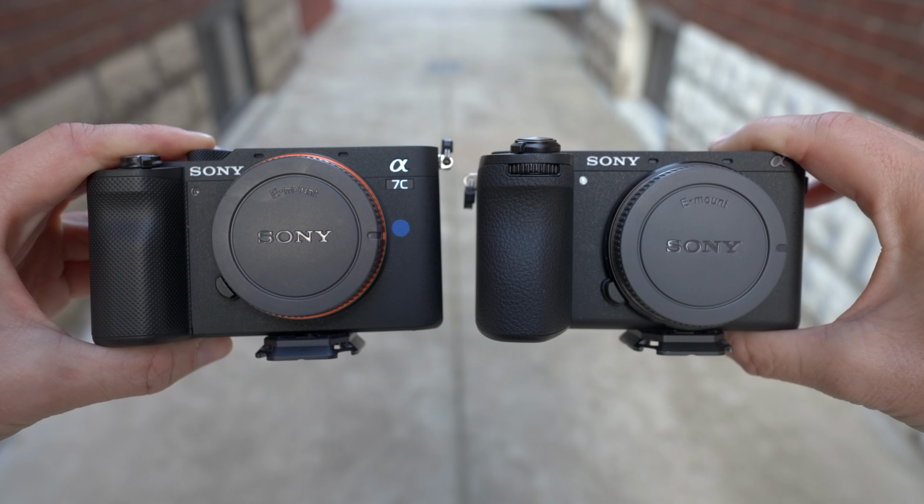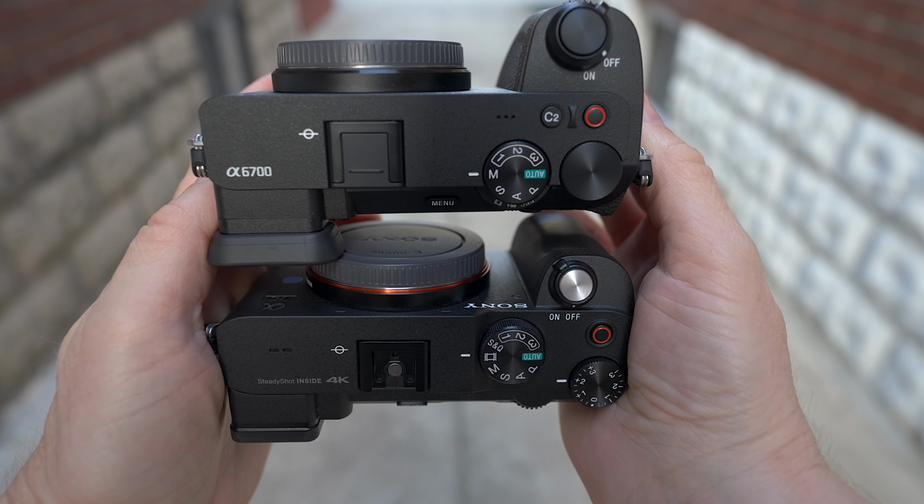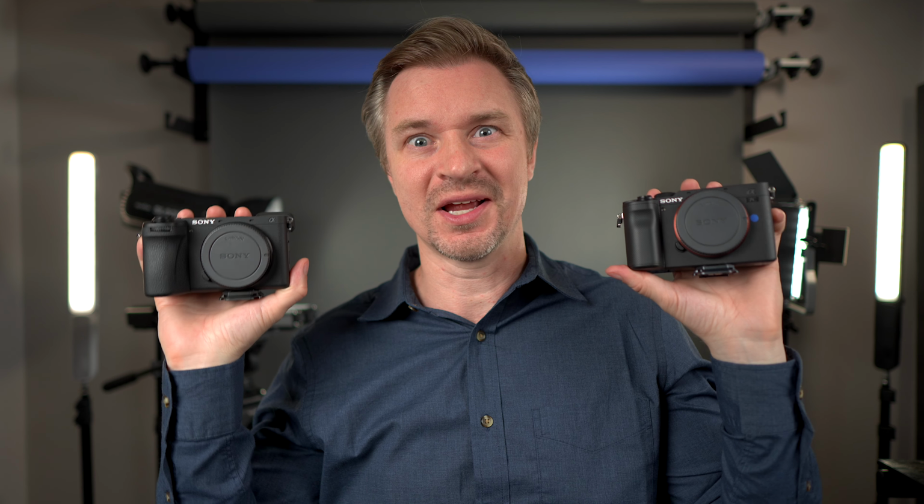Before I get into the advantages of each camera, let's just show some side-by-side footage. I will start with the auto settings. Just if you took them out of the box and pressed record, what would you get? And then I will go into the settings that I would use for regular color grading. So here we go.